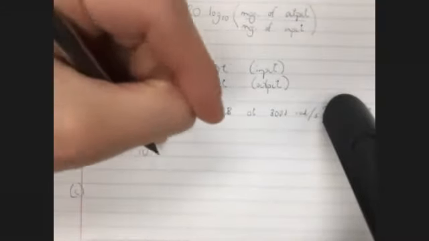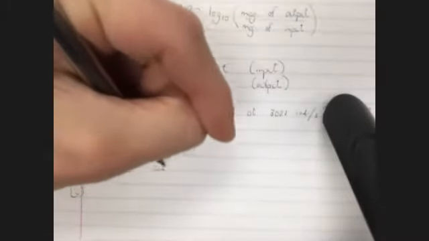So let's repeat. Let's say we have the same x of t, 10 cosine of 3,000 t, and then y of t is, let's say, just 1 cosine of 3,000 t. So what is the gain in dBs here?